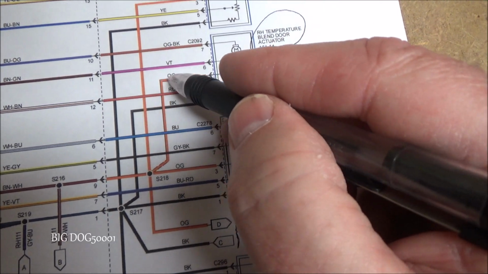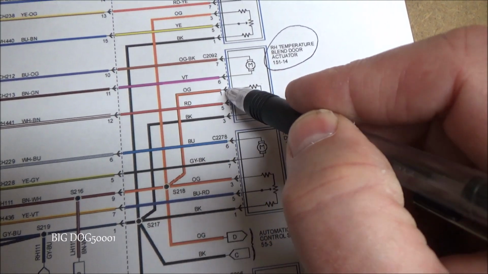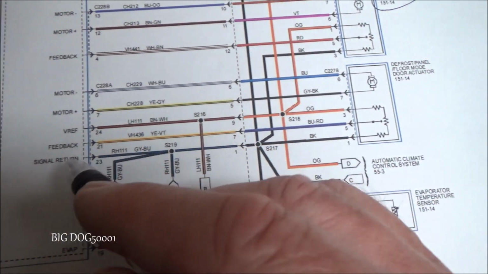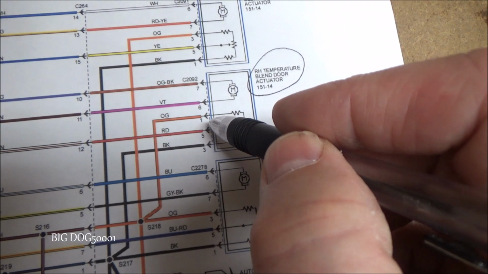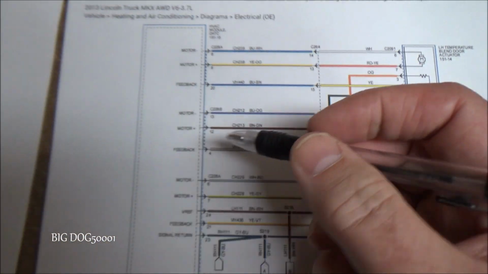So 5 volts is coming in, one of the controllers is sending 5 volts in. And then we have a signal ground for this, or signal return, as a lot of companies call it. And then we actually have our signal. In this case, Ford calls it a feedback.